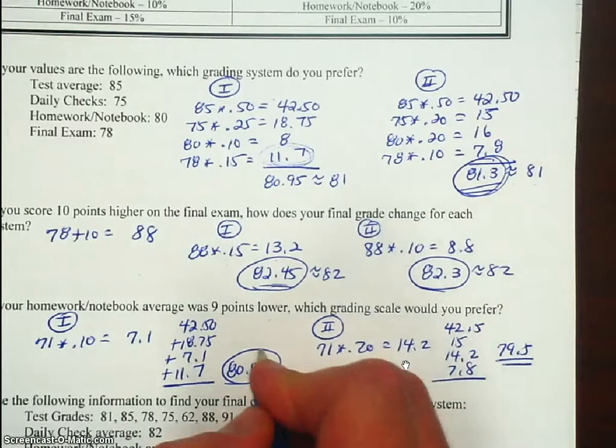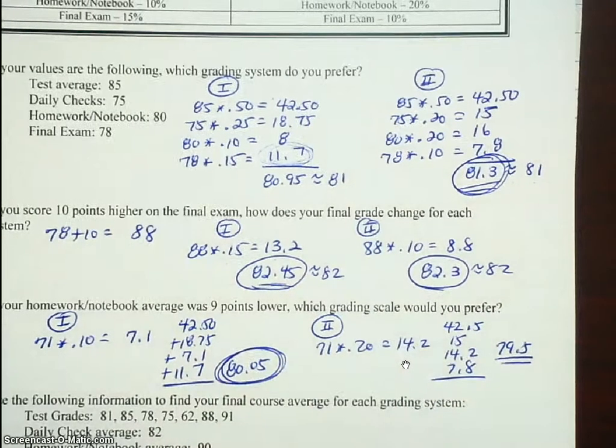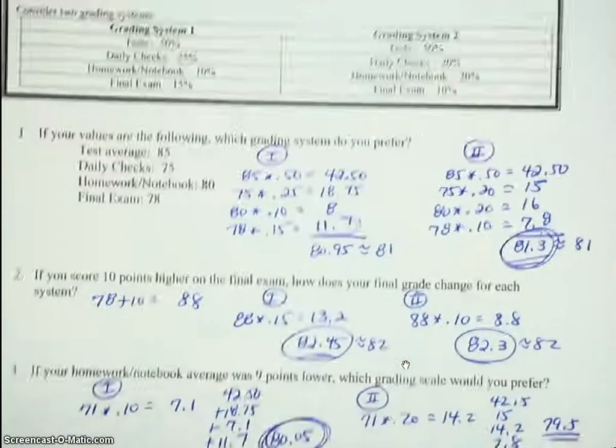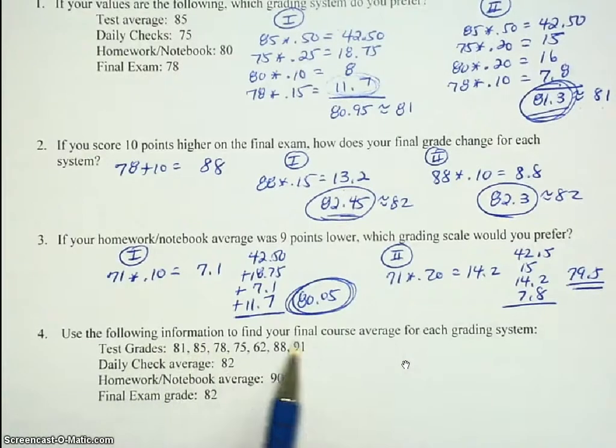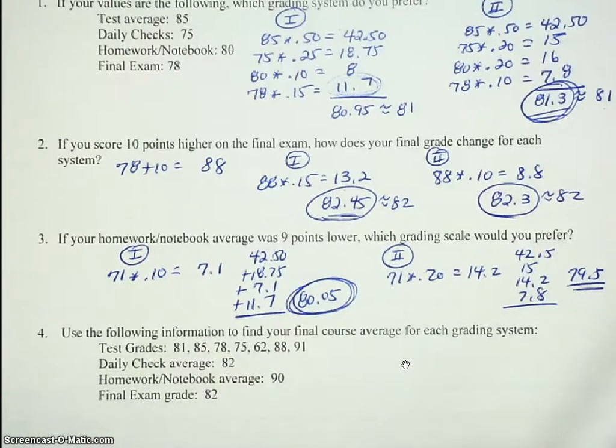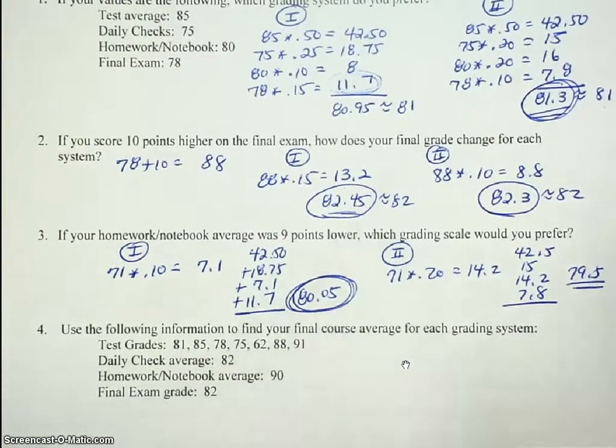So obviously we want grading system 1 here. And the reason is because my homework average counted less. Okay? So here at the bottom, I'm going to let you try this one here at the bottom. It says use the following information, find the course average for each system. Do the same thing as you did before.